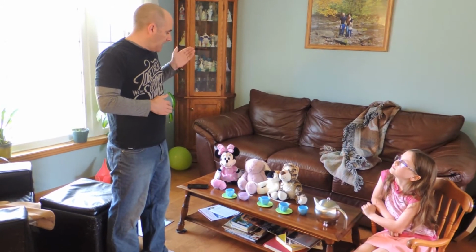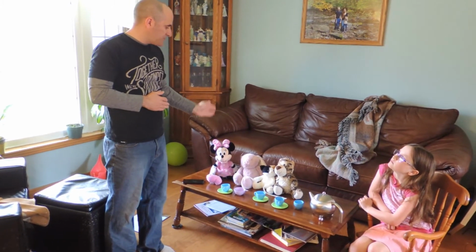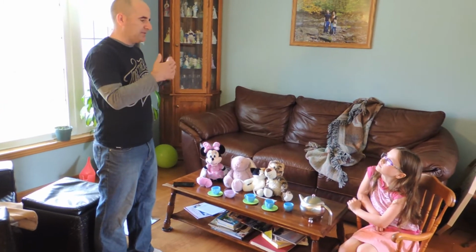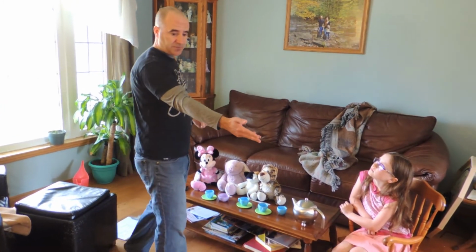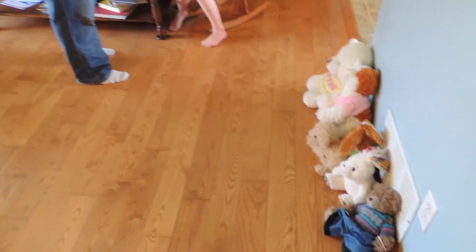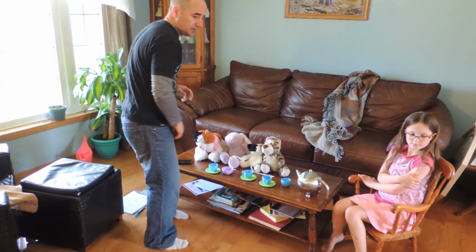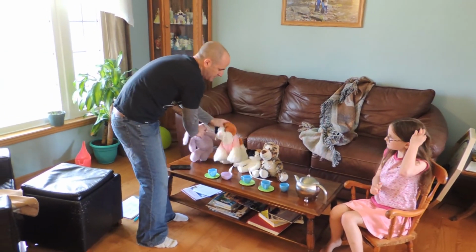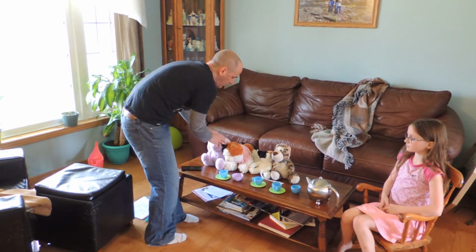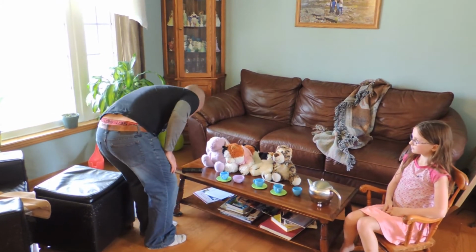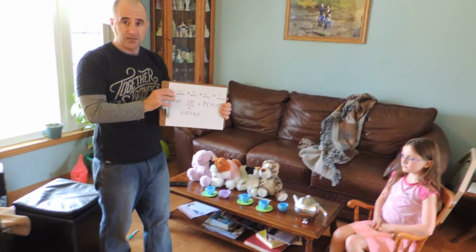How many 4 stuffed animal lineups are there if you have 10 stuffed animals to choose from? We've got these other 6 stuffed animals here, which can also be part of the lineup. So I can make new lineups by trading stuffed animals or by switching the order of stuffed animals. And we did that as well.